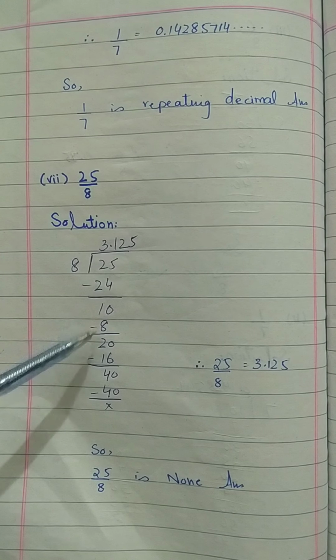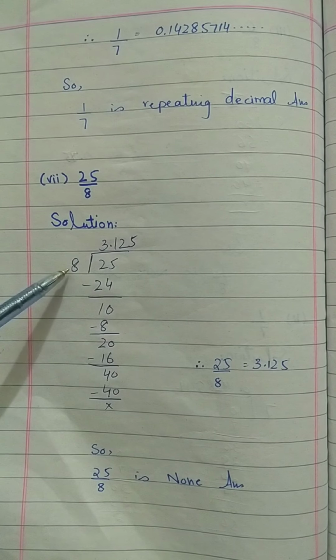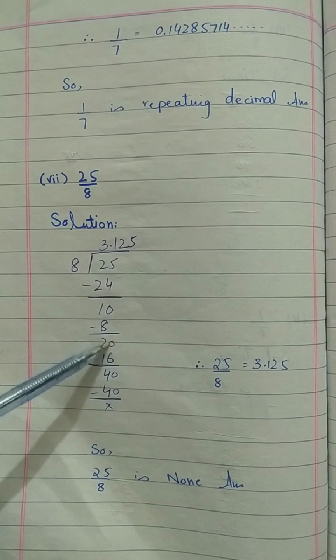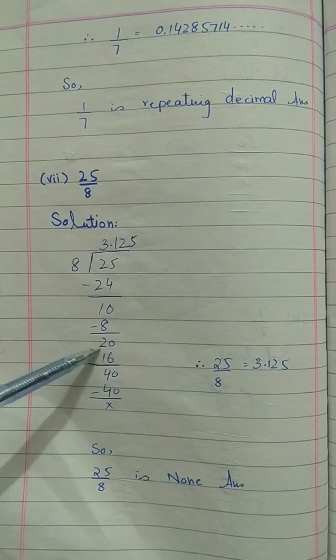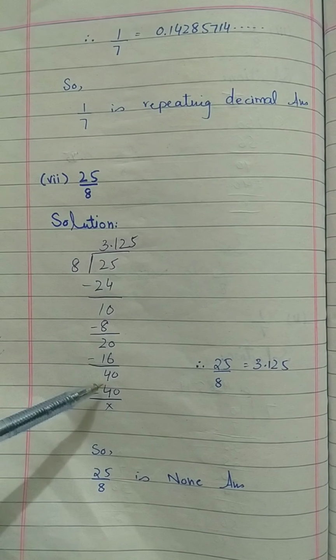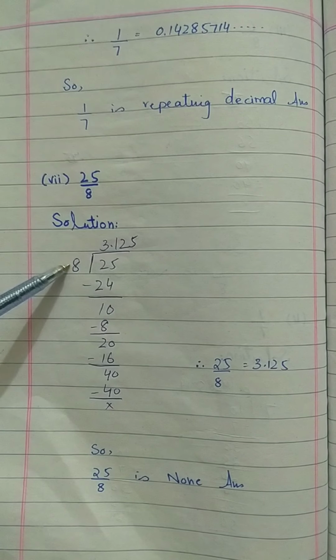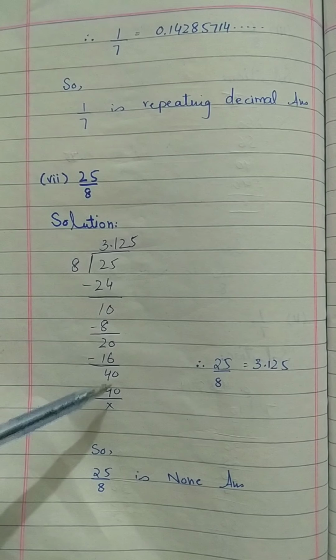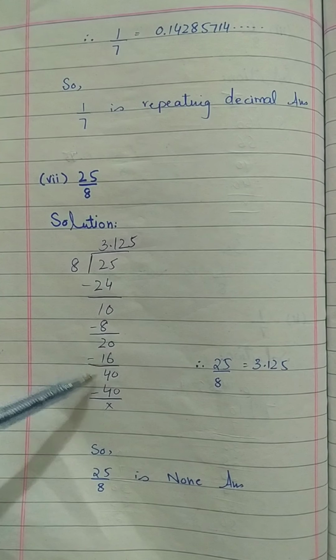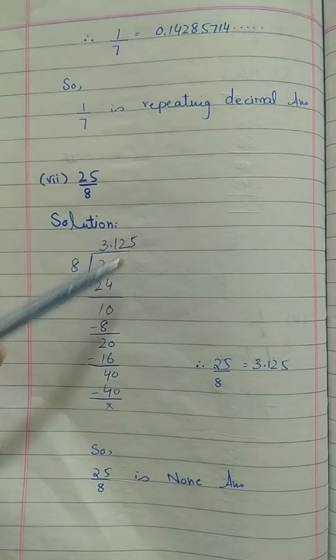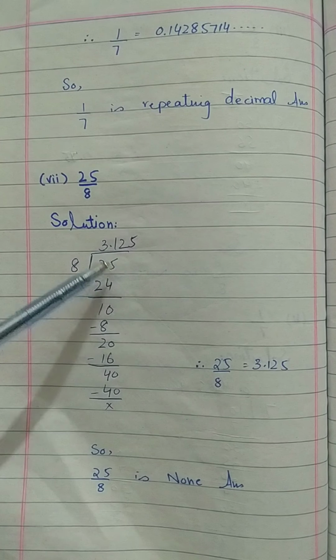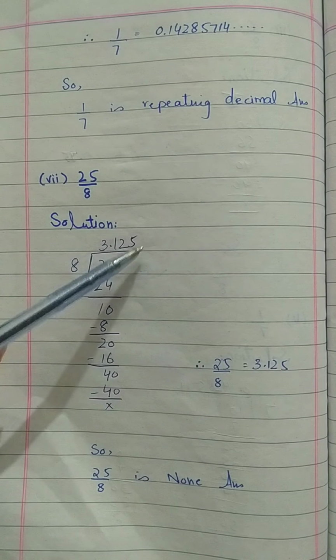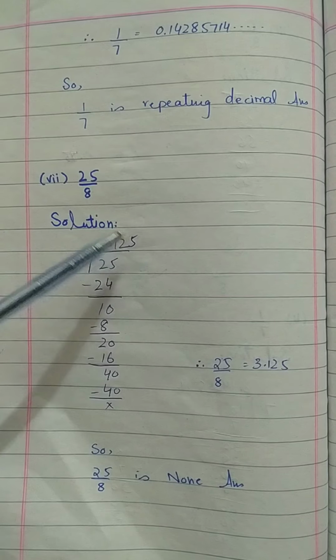Subtract 8 from 10 and get 2. 2 is a smaller amount than 8, so we put another 0 here and the value becomes 20. 8 2s are 16. Subtract 16 from 20 and get 4. 4 is a lesser amount than 8, so we put 0 here and the value becomes 40. 8 5s are 40. This is a non-repeating value because the value is not repeated in the answer.